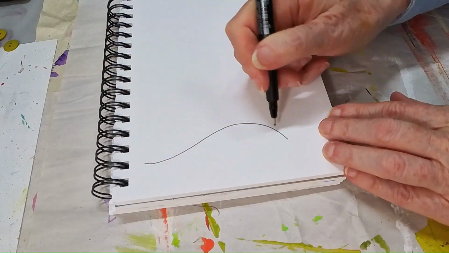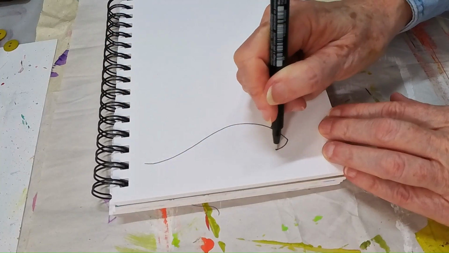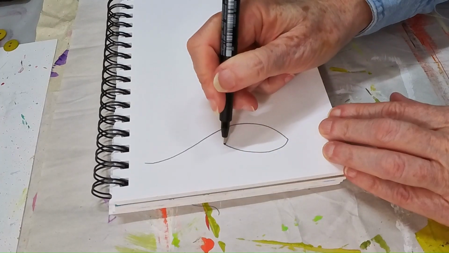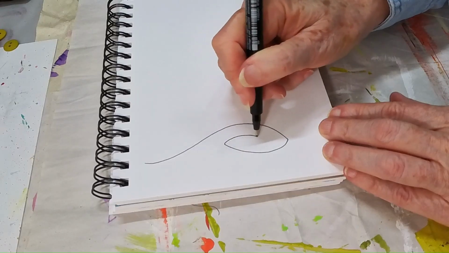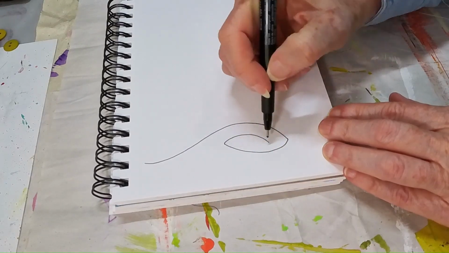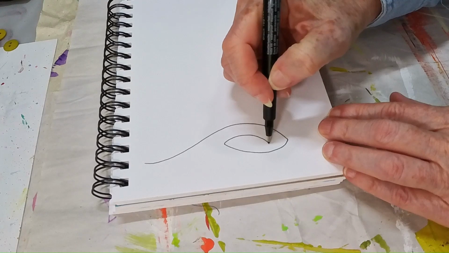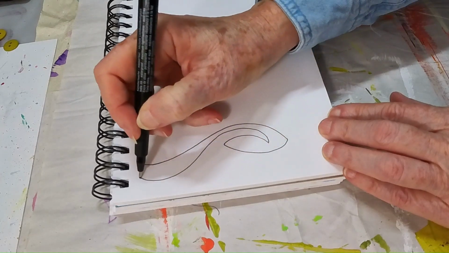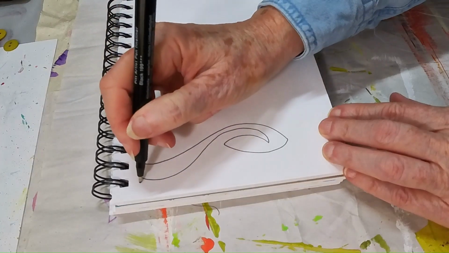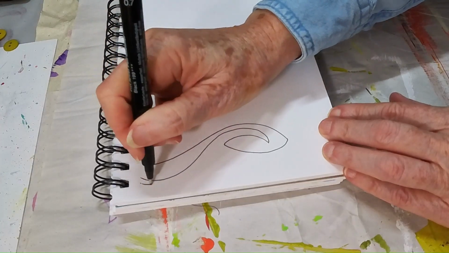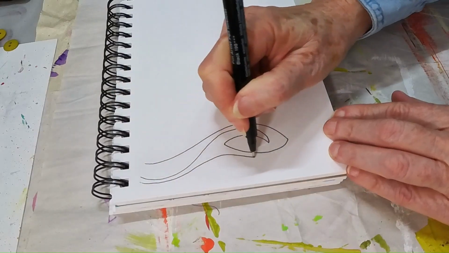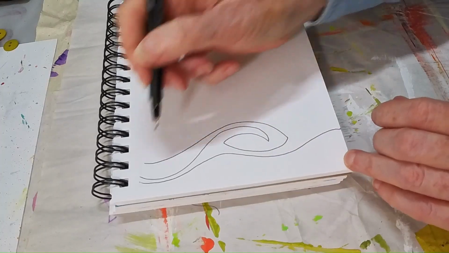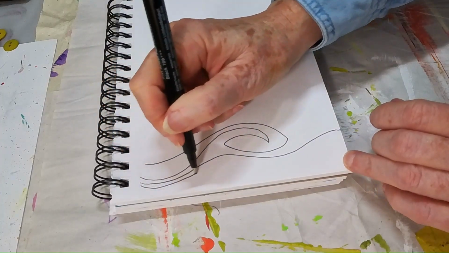So just make a curve and then come back up like a teardrop, but don't close it. And then come back down, making another teardrop, and don't close it. And then just follow that curve up again. And come down and close that side just by following the shape. And you can make another line.